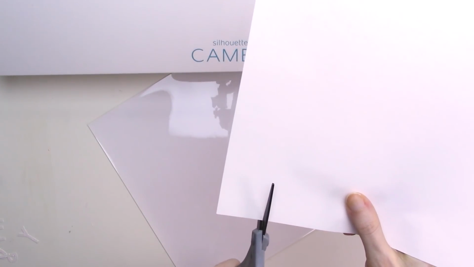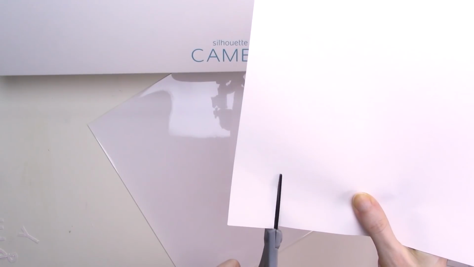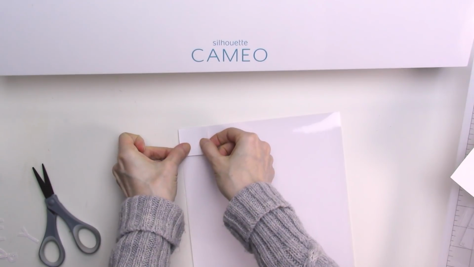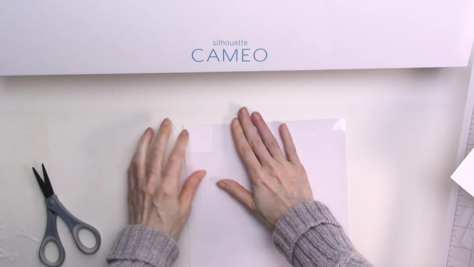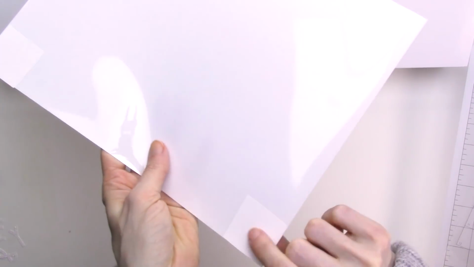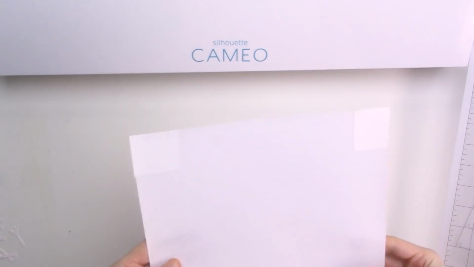I'm going to try this right now with a piece of the Silhouette Clear Glossy Sticker Paper. I have a piece of matte white sticker paper here, and I'll just cut out some pieces and stick those over the top 2 corners and bottom left corner of the page where the registration marks will print. Then I'll put the page into my printer and print the same file that we've been using throughout the video.